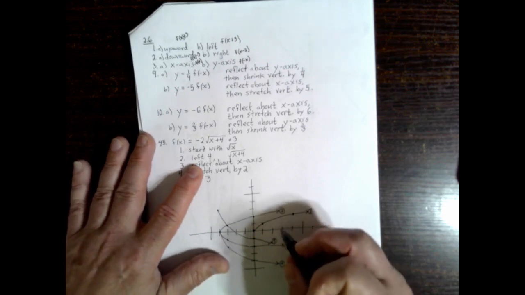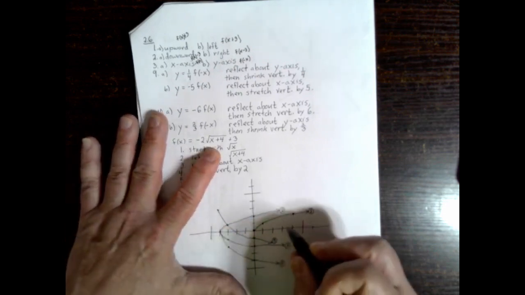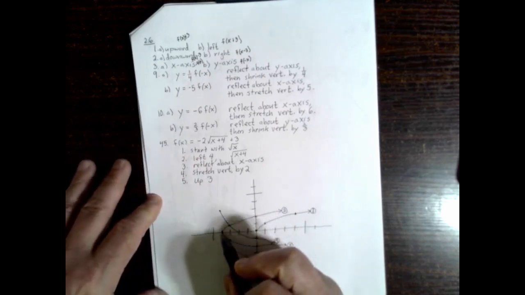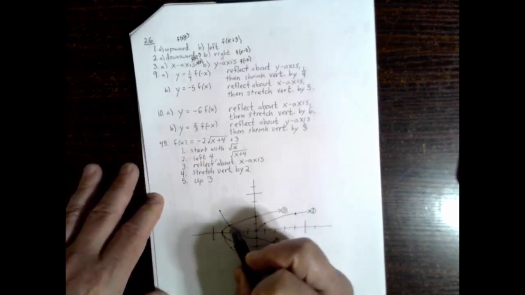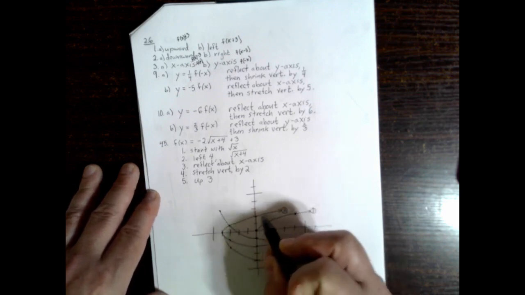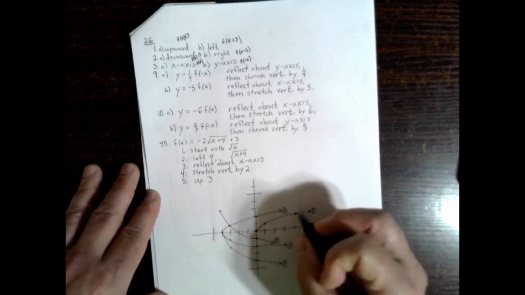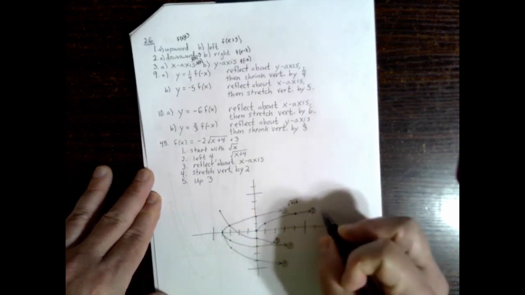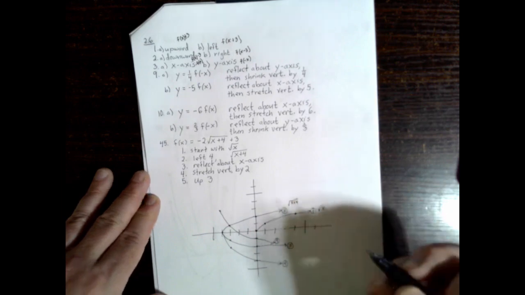Okay, and then square root of x plus 4 is going to move it to the left 4 units. So this point here moves over 4. This point here moves over 4. This point here moves over 4. And now you graph this, it's the square root of x plus 4, where this one's just the square root.